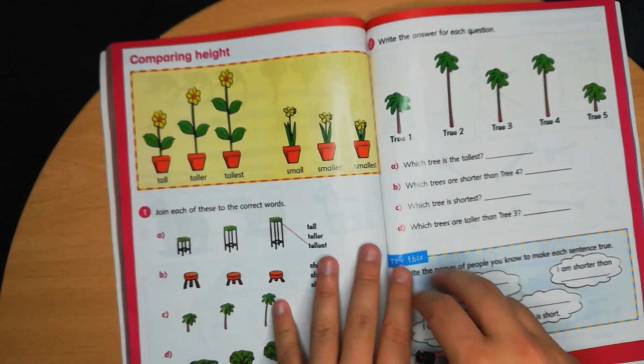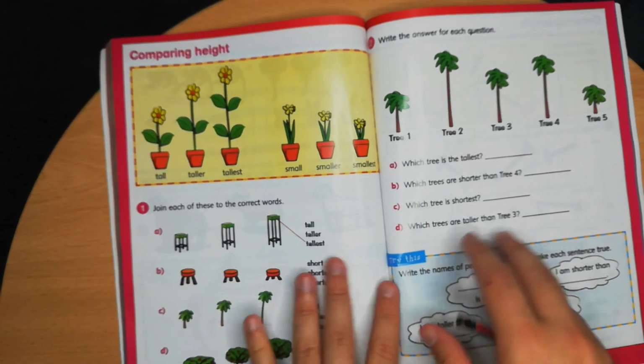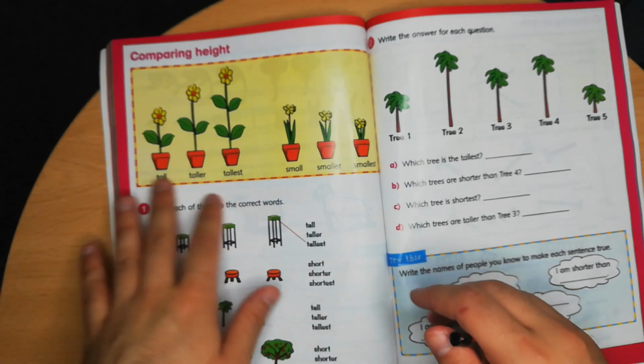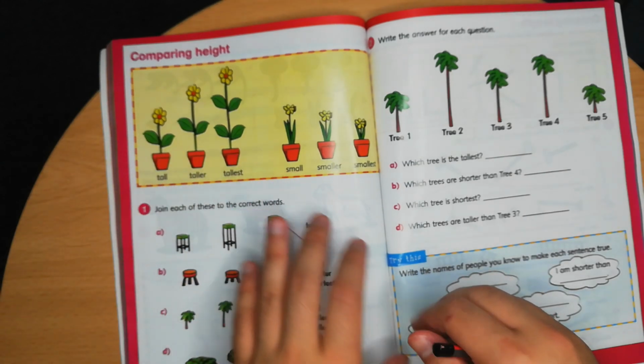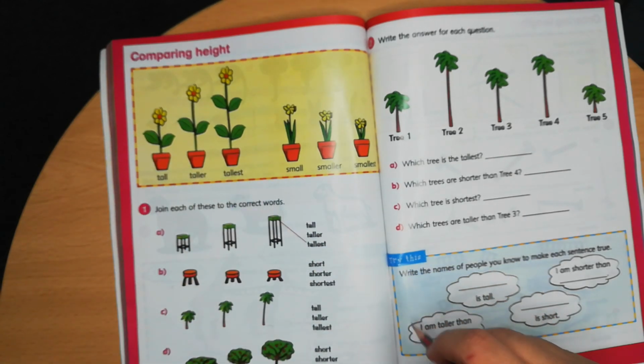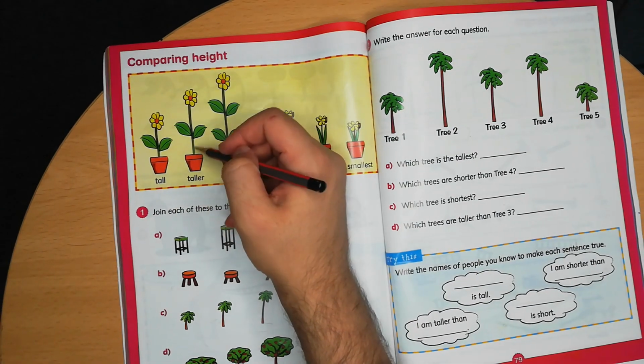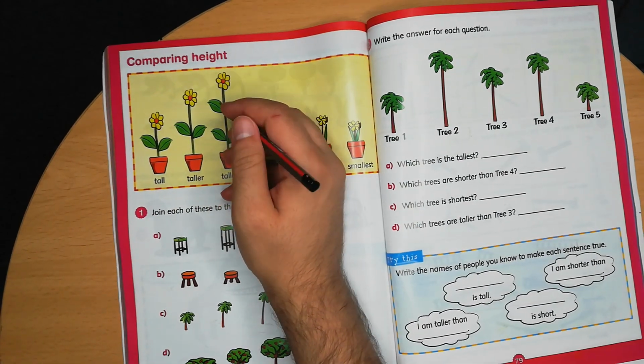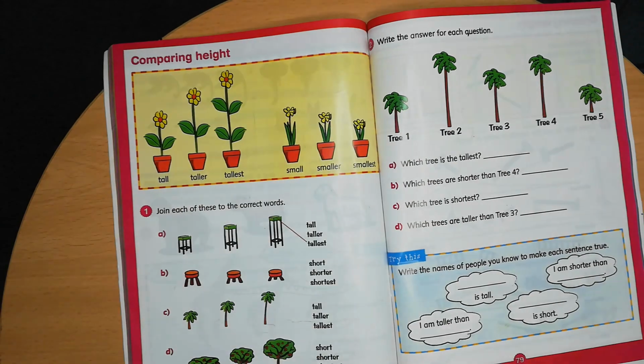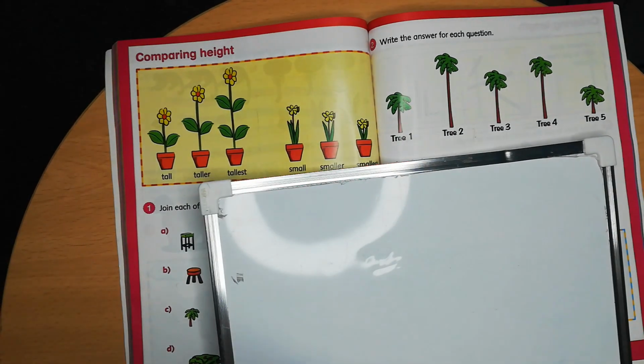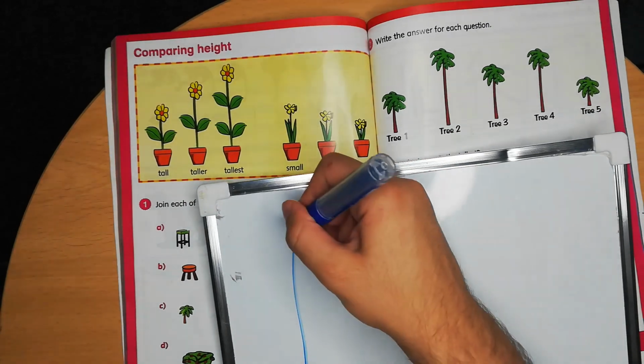Okay, so now we did longer and shorter. We're going to do something else called tall and small. Okay, so tall is like this. This is tall. So if we have a building, a building is built this way.